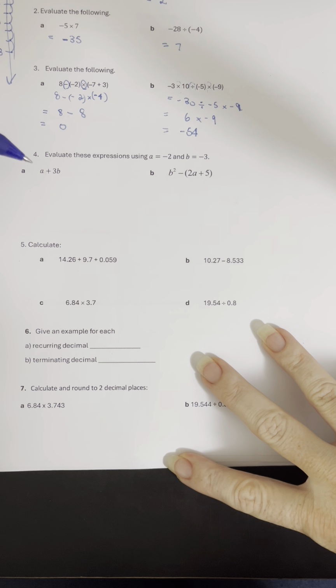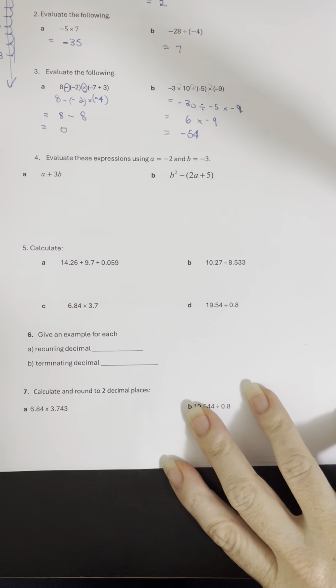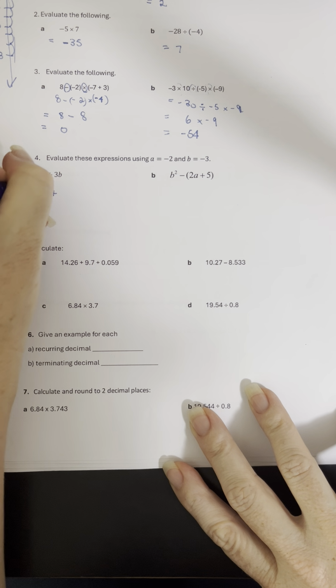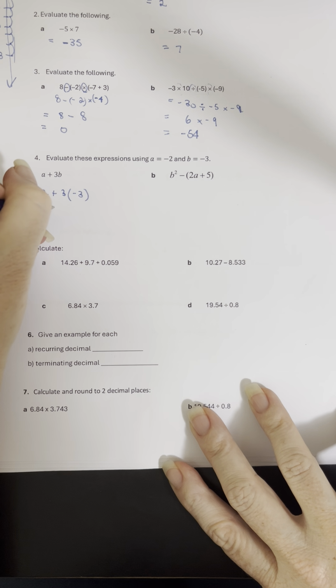Then we've got here where we're substituting into an expression. So we've been told a equals -2 and b equals -3. So we've got -2 plus 3 lots of -3. Now 3 lots of -3 is going to be -9. -2 plus -9 will be -11.